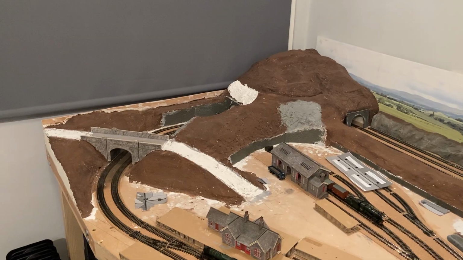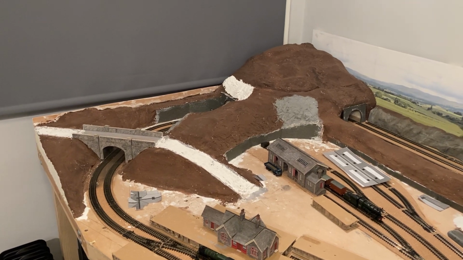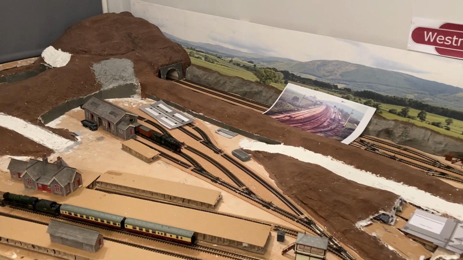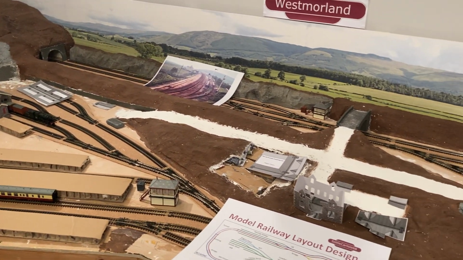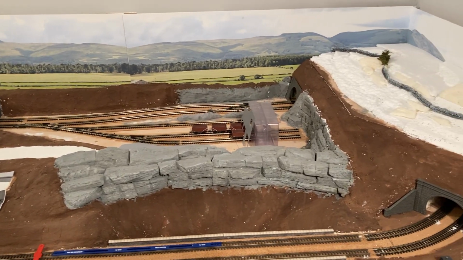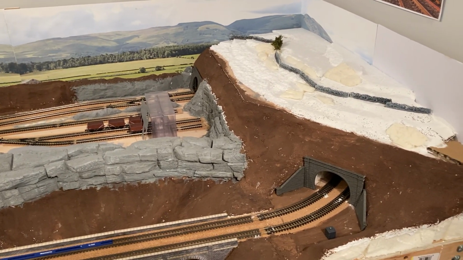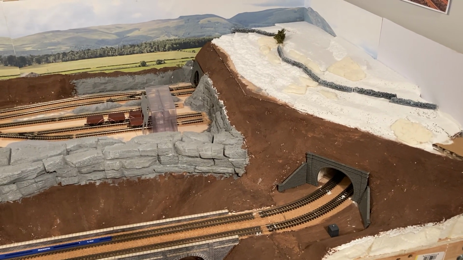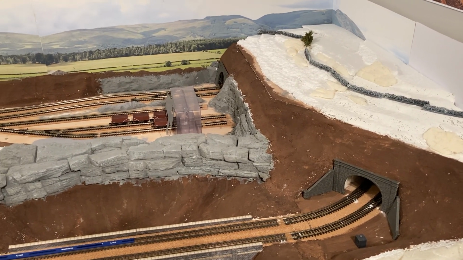Okay, so this is the layout. As you can see, I would say it's sort of a medium-sized layout. It's 8'6" long and 2'6" at this end and 3'6" widening out to the other end.